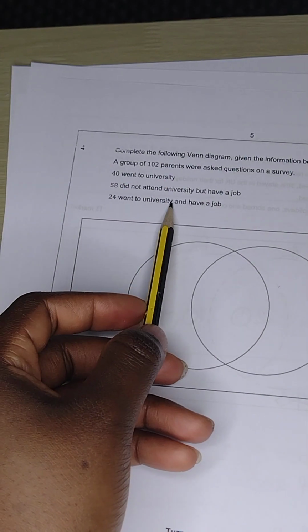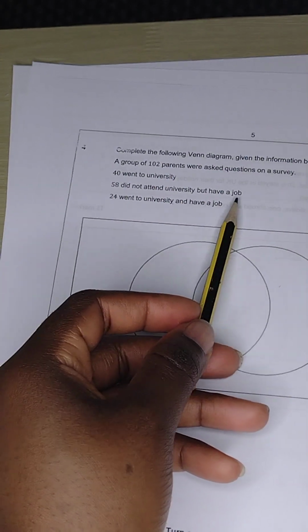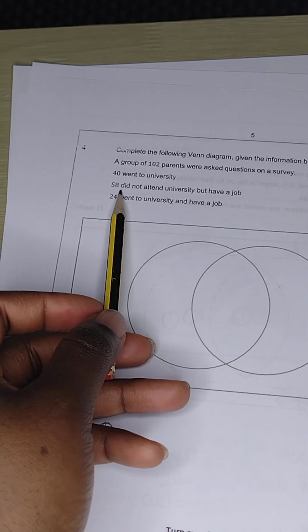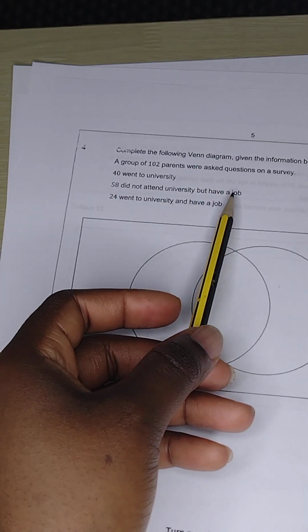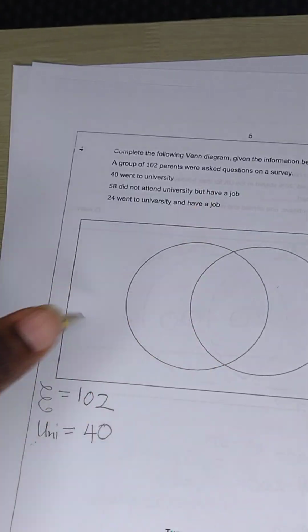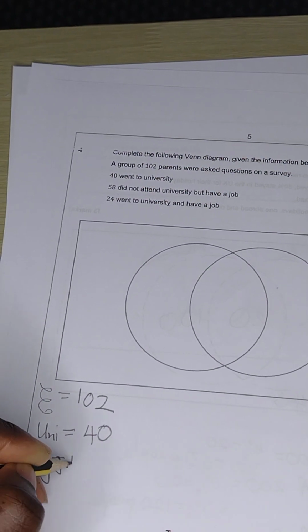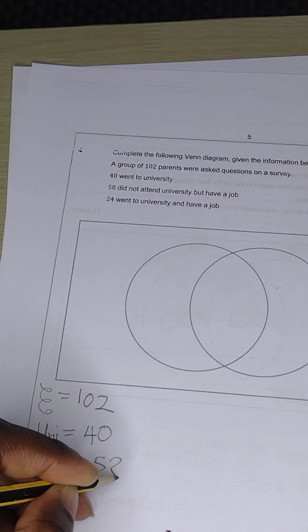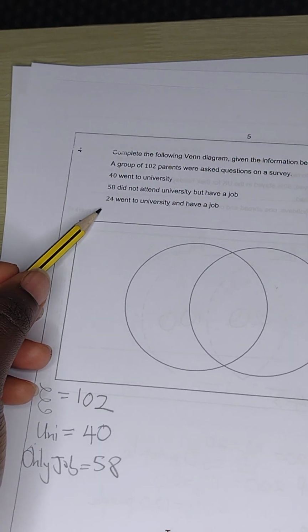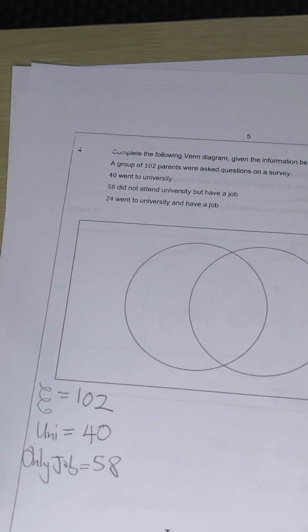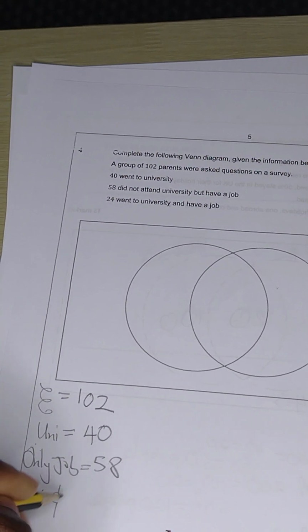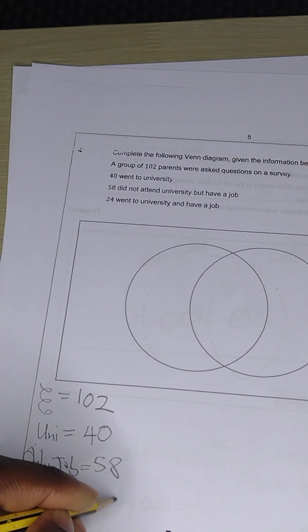So 58 did not attend university but have a job. So that means that 58 of them have a job only. Okay, so I'm going to write only job, that is 58. Now 24 went to university and have a job. So I'll say uni and a job is equal to 24.